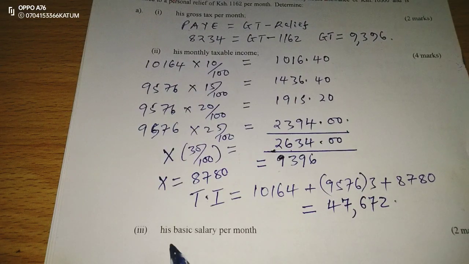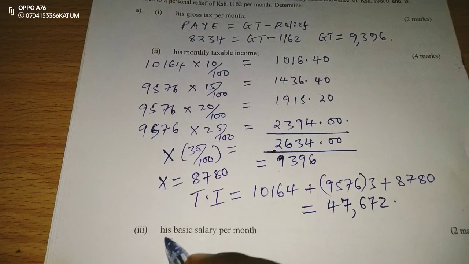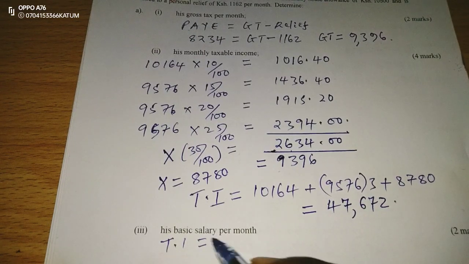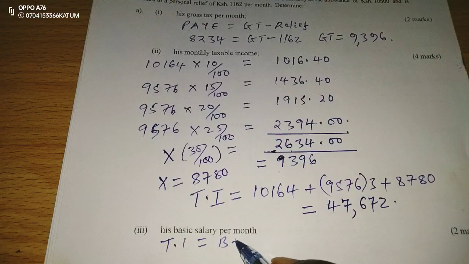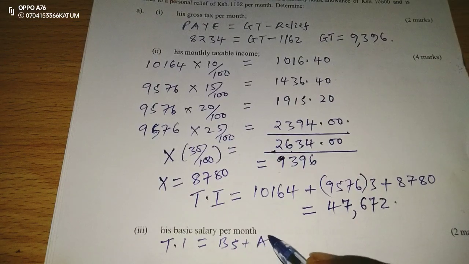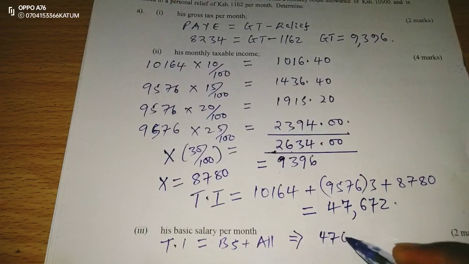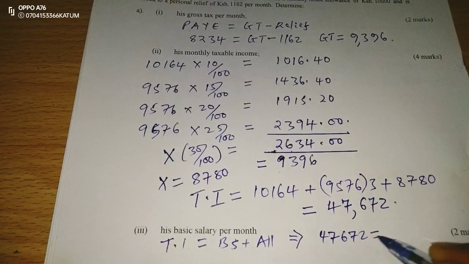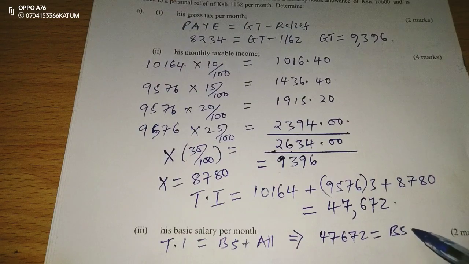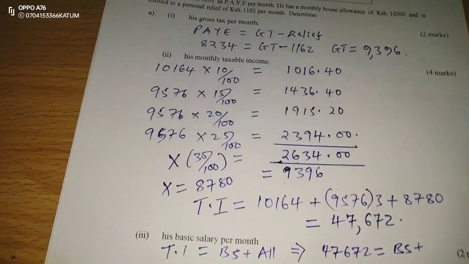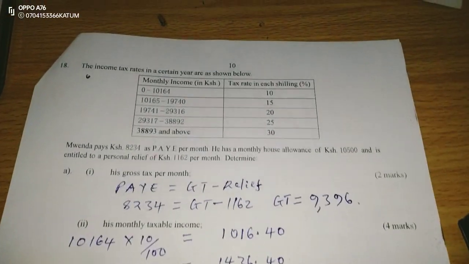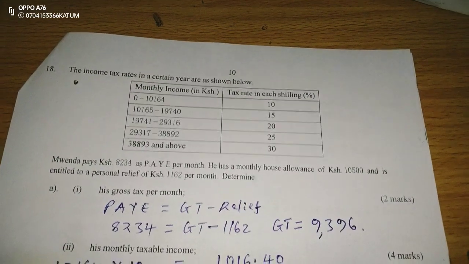And finally, we are getting his basic salary. We should know that taxable income is usually given by basic salary plus allowances. This means a taxable income of 47,672 is equivalent to basic salary plus allowances, and in this case I can see only a house allowance of 10,500.